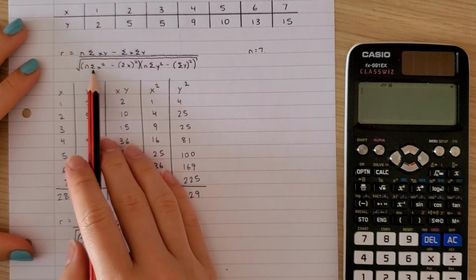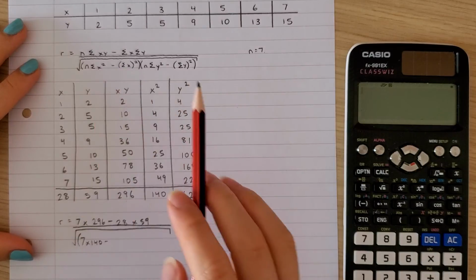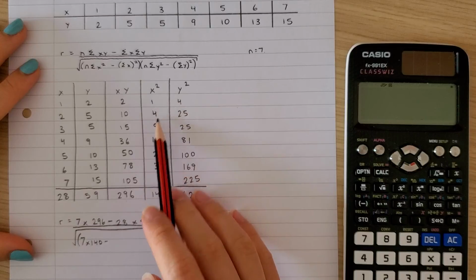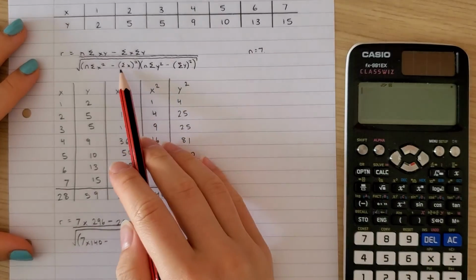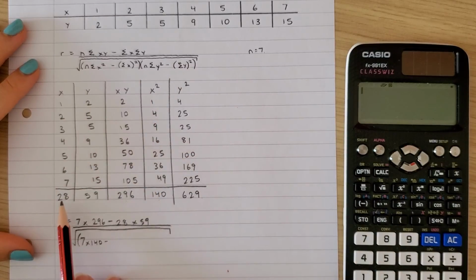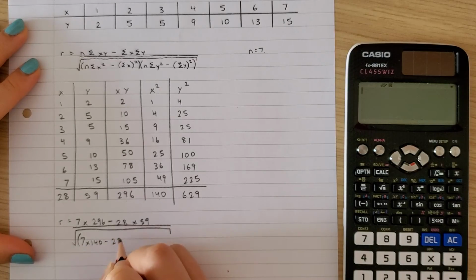Notice how the summation of x squared is all the x squared values added together. The summation of x, bracket squared, is this column squared. So this would be minus 28 squared.